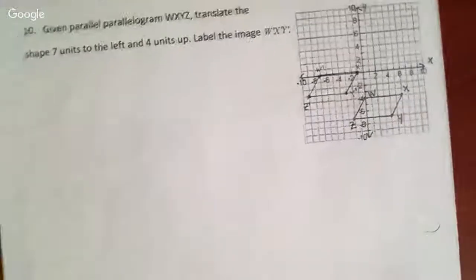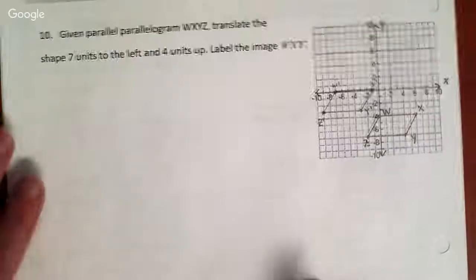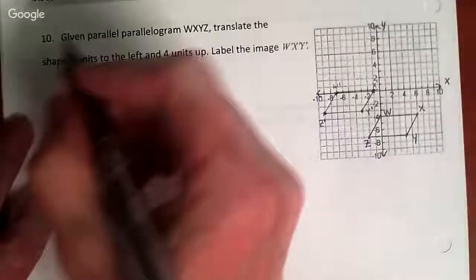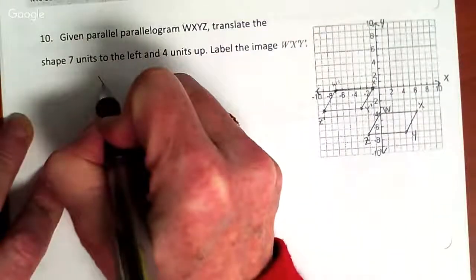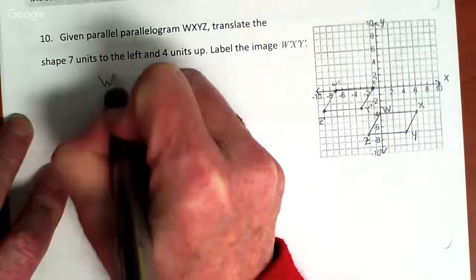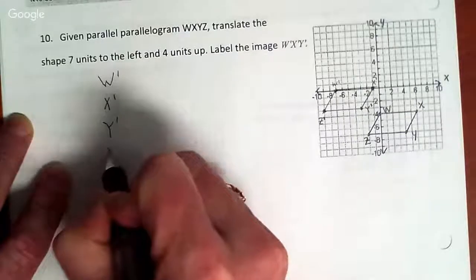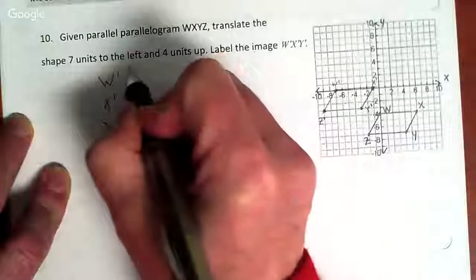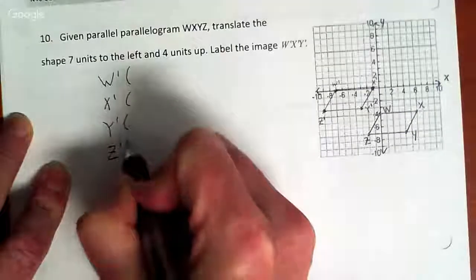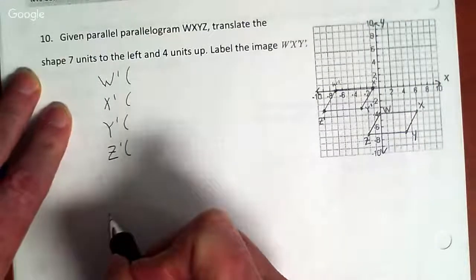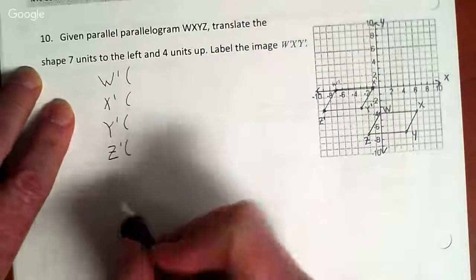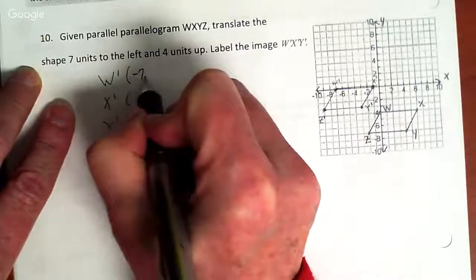Now to label the points and to write what they are. So we have W, X, Y, and Z. So we have W' is (-7, 0).